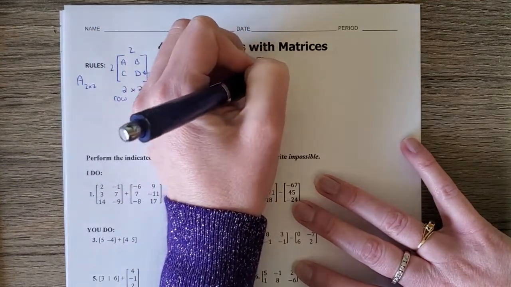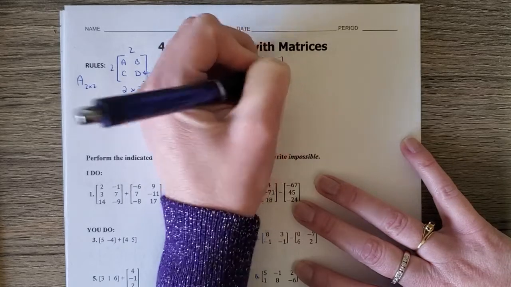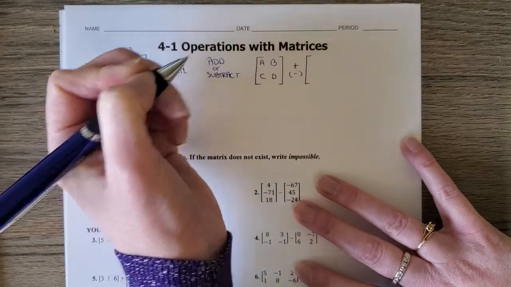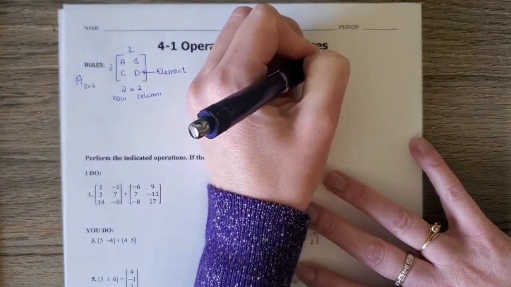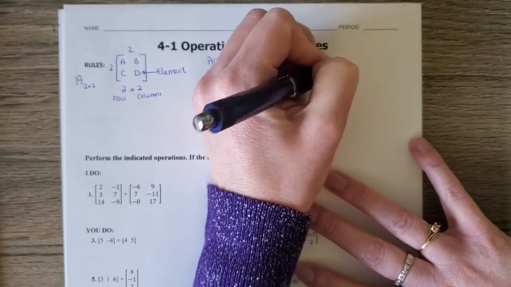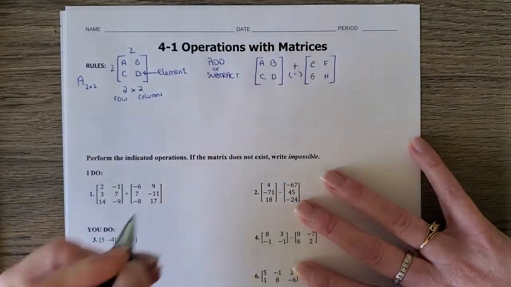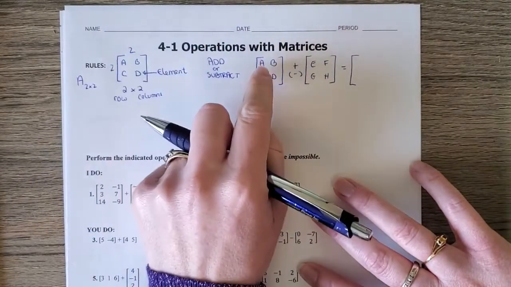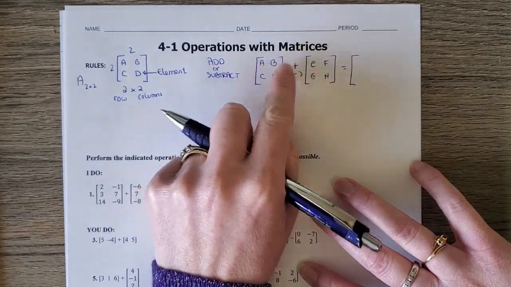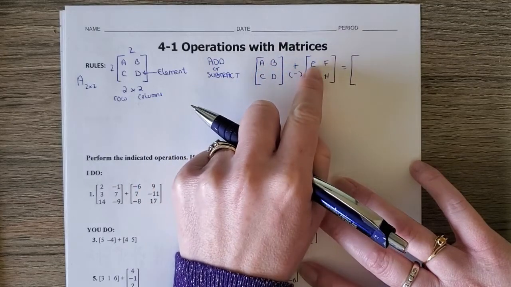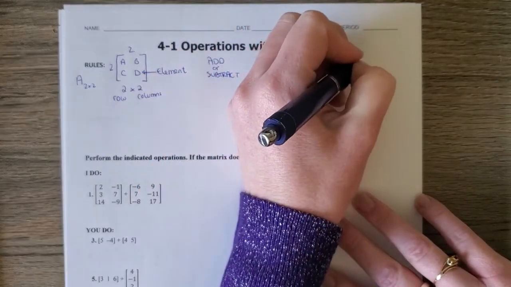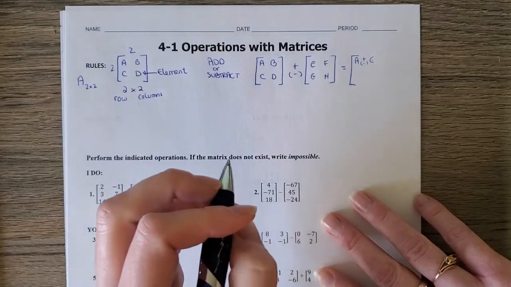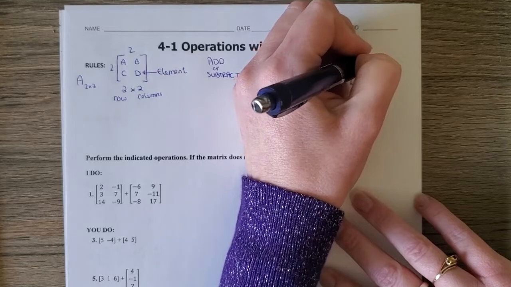Let's say we take matrix A, B, C, D, and we add or subtract, it doesn't matter which, matrix E, F, G, and H. Then for the answer, you take each element and find the corresponding element in the same position. A is in the same position as E in this matrix, and you either add or subtract those elements and put the result in the same position. I'm putting the subtraction in parentheses underneath.